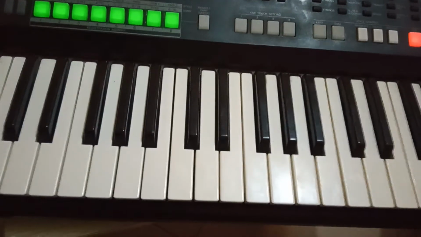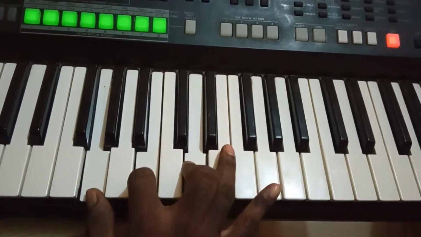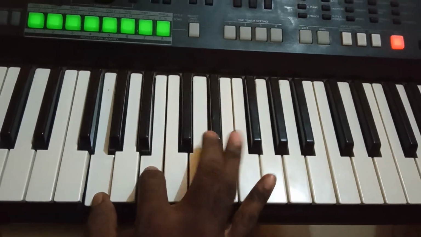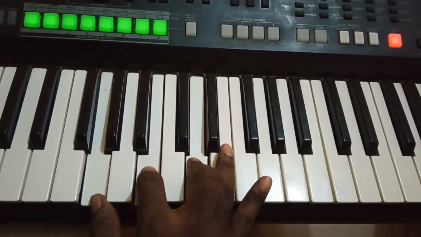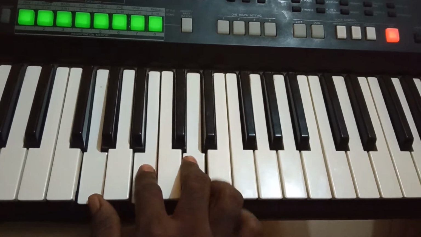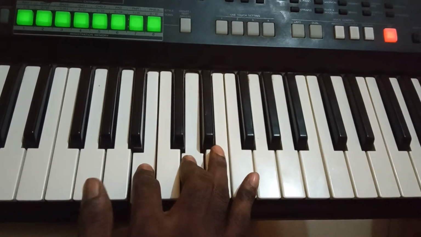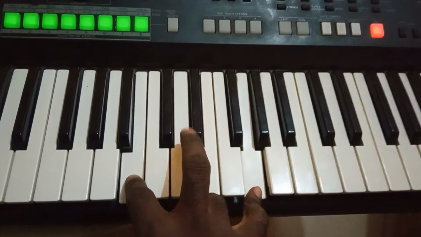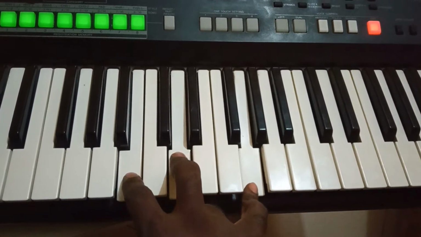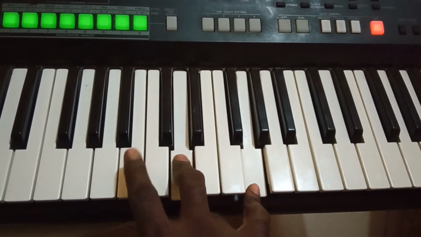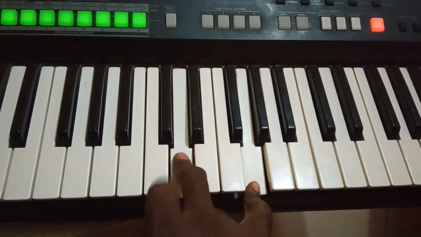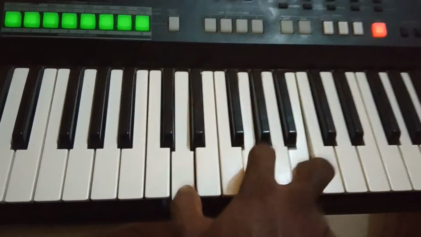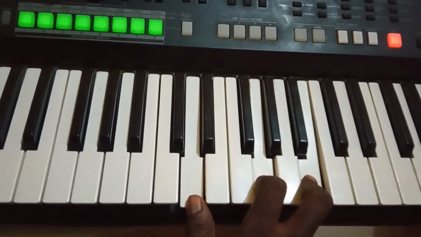So we're going over to G. You have G itself, B, and D for the root. To get the first inversion, you drop G and play it at the octave. So you have B, D, G. Then to get the second inversion, you drop the key of B and play it at the octave. So you have the second inversion. So that's that for that.